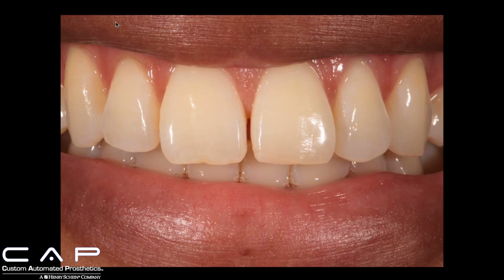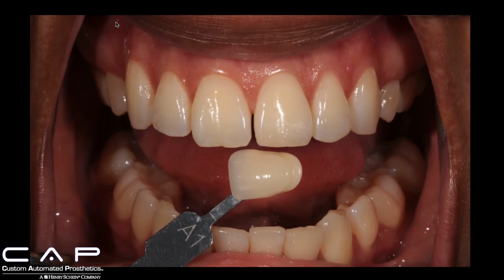Oftentimes the patient will drive a long ways, or it's inconvenient for them to come to your lab, so it's very important to get everything that you need on the first visit, because in reality, they can't always just come back. It'd be nice if we could see them every day, and do a try-in of our restoration every day and see everything. And sometimes it's more possible, but oftentimes we're all busy, we all have to work. So it's important to capture everything that you need in that first visit.